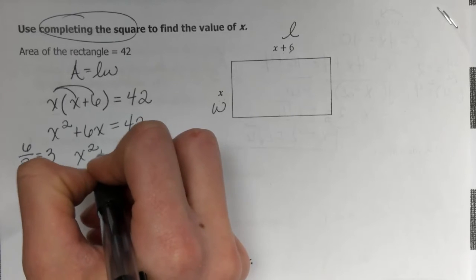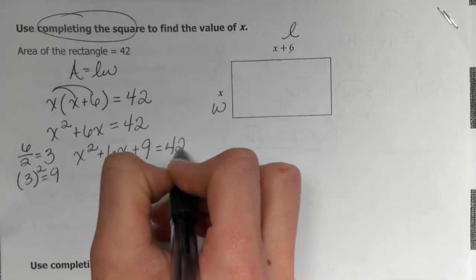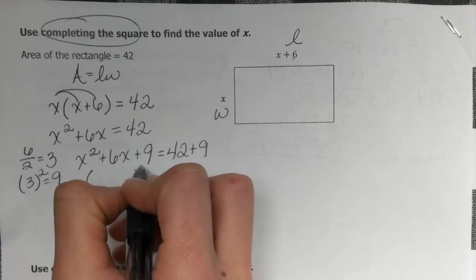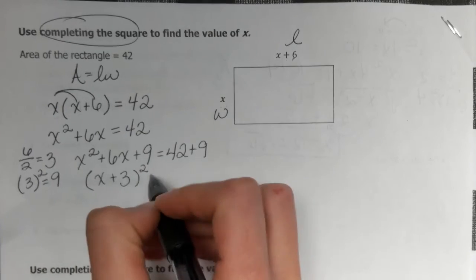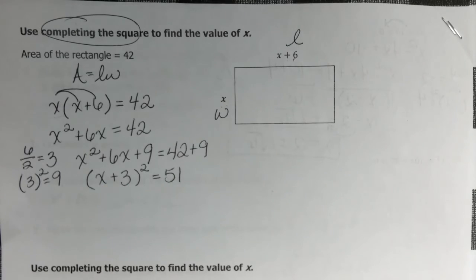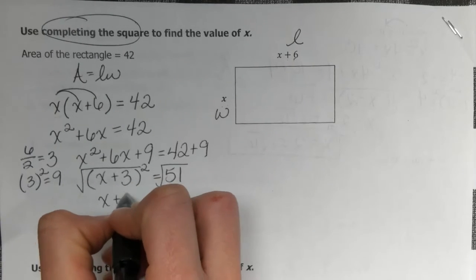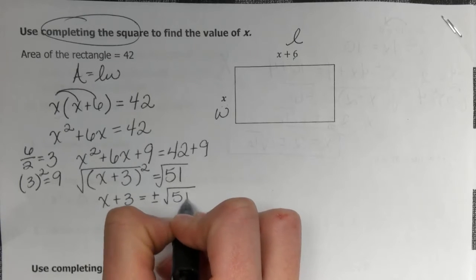So X squared plus 6X plus 9 is equal to 42 plus 9. So my factored form becomes X plus 3 squared equals 42 plus 9, which is 51. Take the square root of both sides. X plus 3 equals plus or minus the square root of 51.